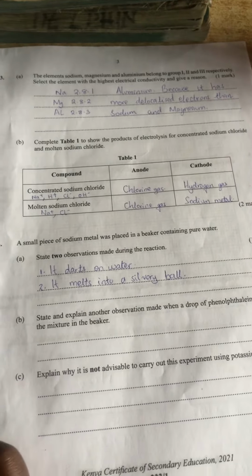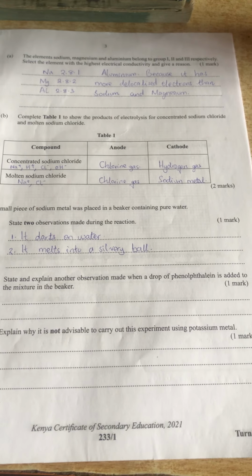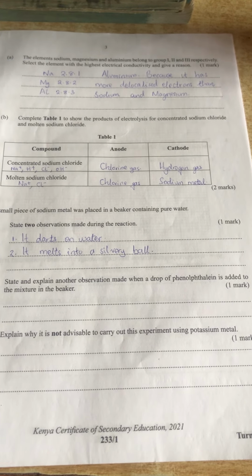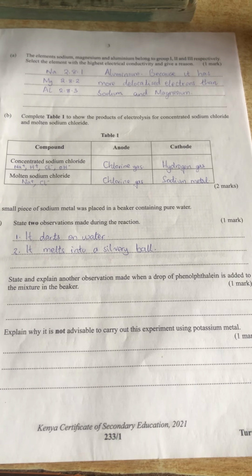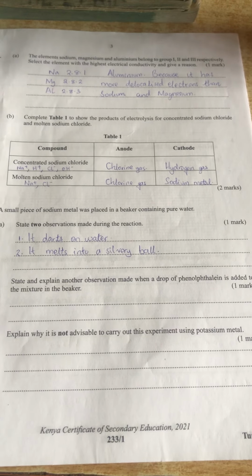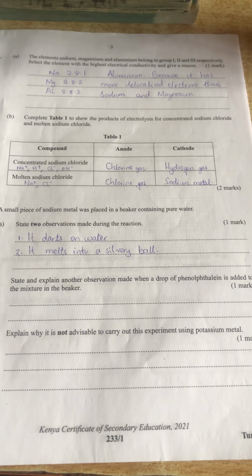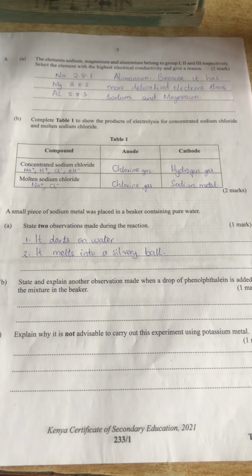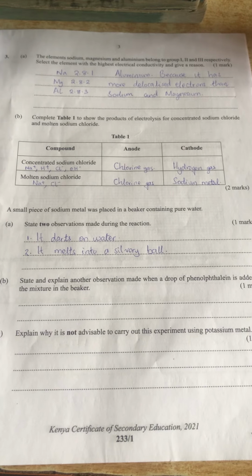So for each, you get half a mark. Let's move on to part B. State and explain another observation made when a drop of phenolphthalein is added to the mixture. So here you have to know that phenolphthalein is an indicator, and when sodium is put in water, it's going to dissolve to give us an alkaline solution, and therefore we expect a pink solution to be formed.